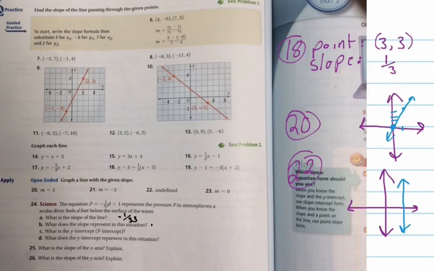So rate of change in atmospheres. What's an atmosphere? I don't really know. But I do know that negative 1/3 is the rate of change in atmospheres. Sounds like something we need to ask our science teacher, huh? Some sort of pressure underwater.